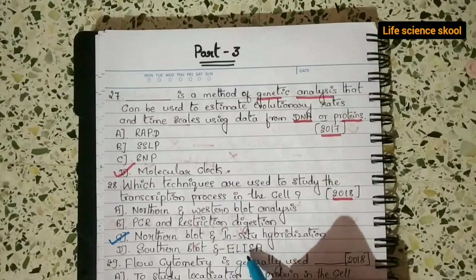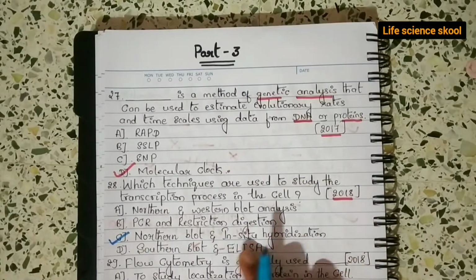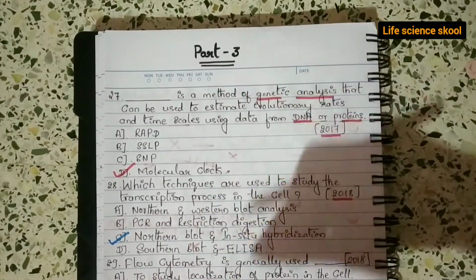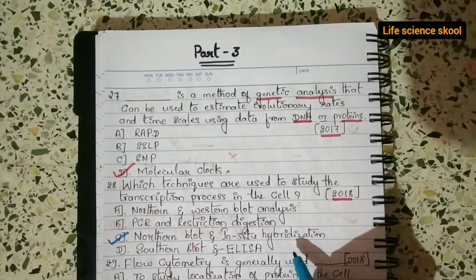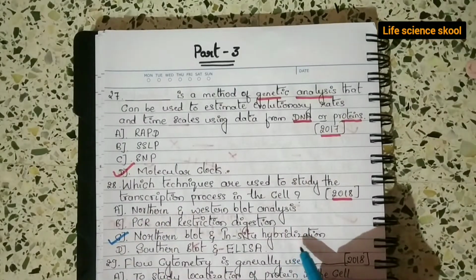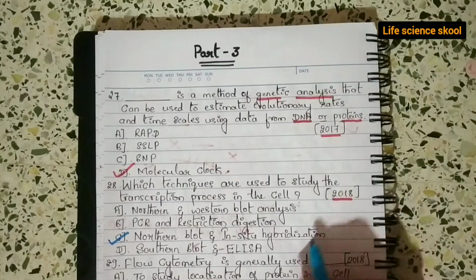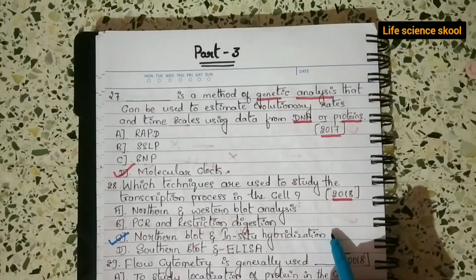And ELISA will not be the correct answer, because it is the enzyme linked immunosorbent assay, so it is not about that. And PCR is the polymerase chain reaction, which is just an amplification or multiplication of the DNA sequence. And in situ hybridization is used to determine the presence and absence of DNA and RNA sequences of interest. So if we have to find the DNA or RNA sequence, this one will help.